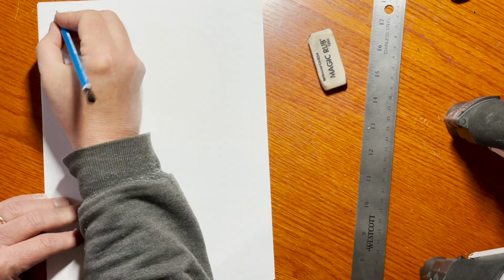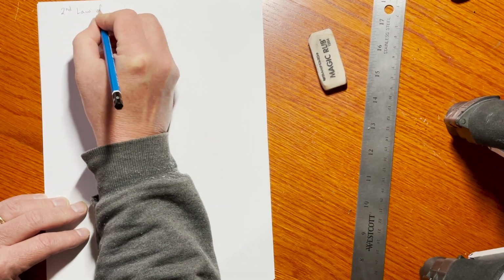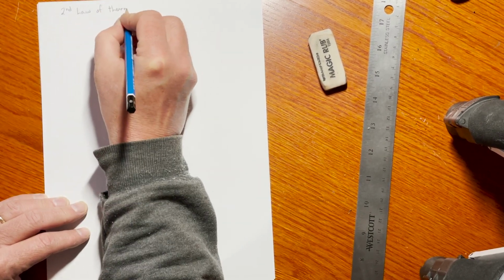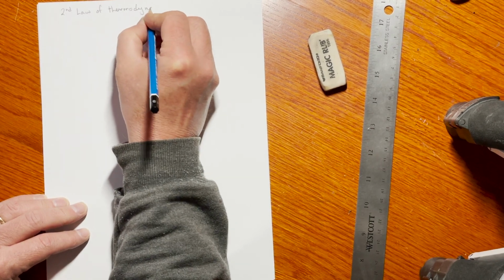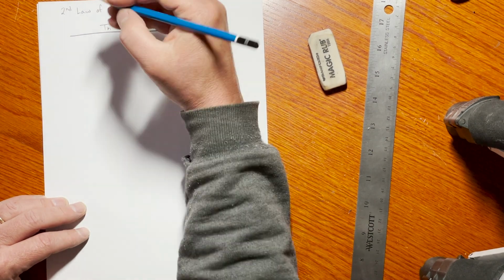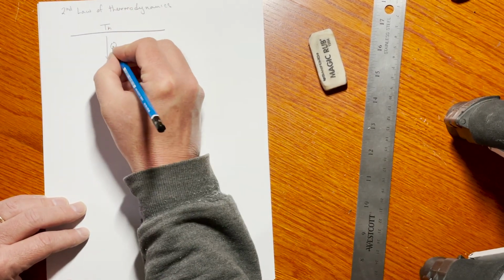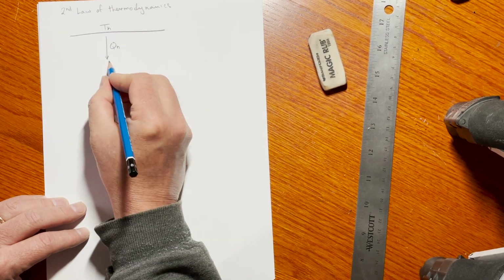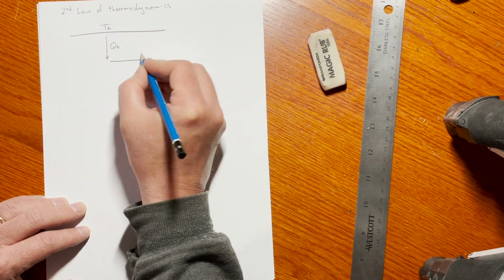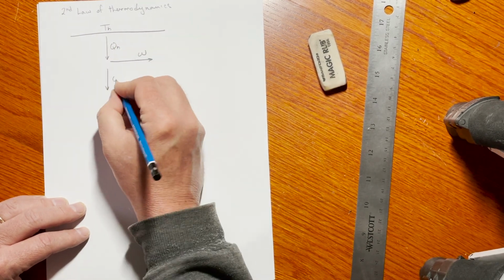Now let's take a look at the second law of thermodynamics. Let's imagine that you have a gas at some temperature TH, and we want to extract some heat from that gas to do some work. So we can do that. We can extract heat from that gas and do some work, but there's always going to be some waste heat.